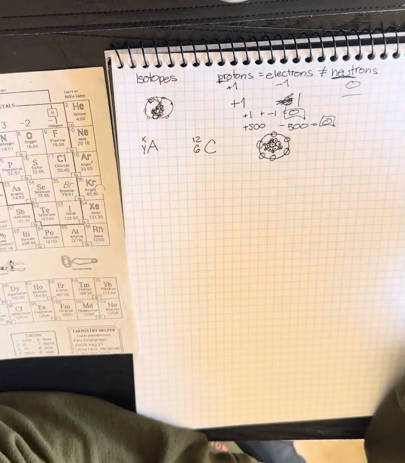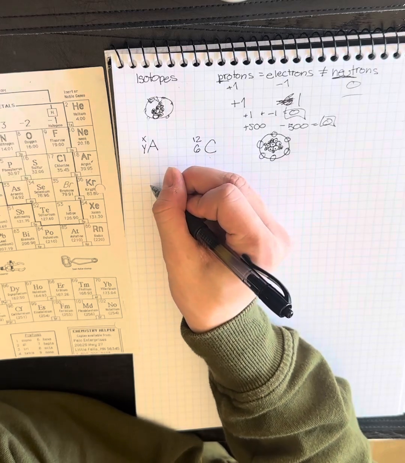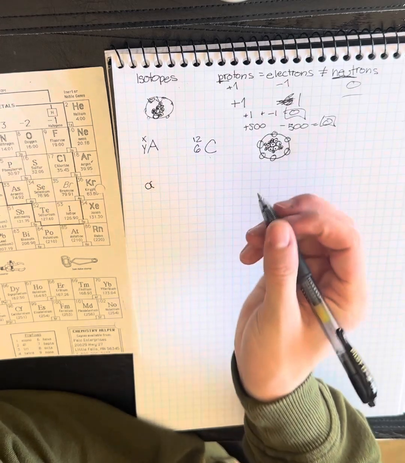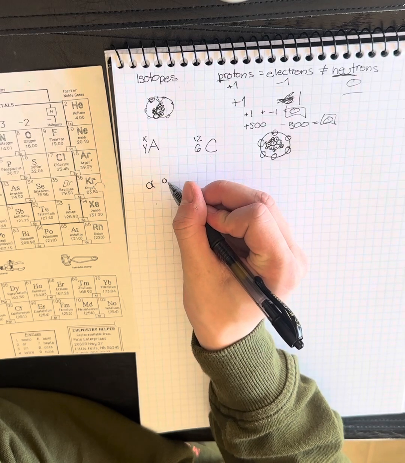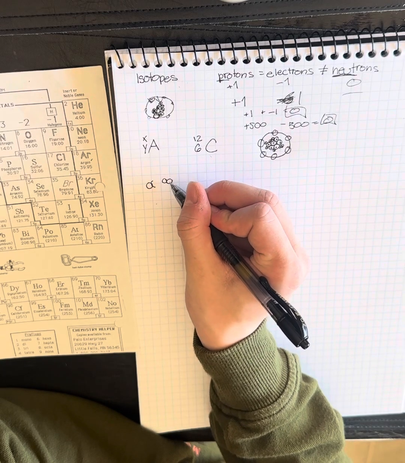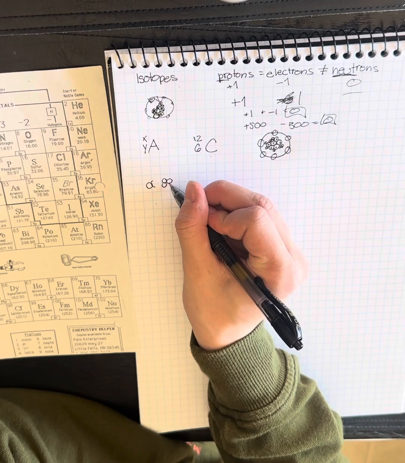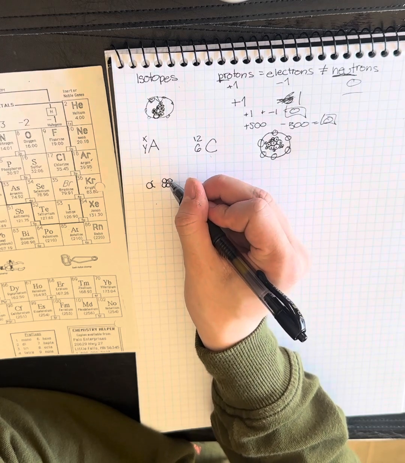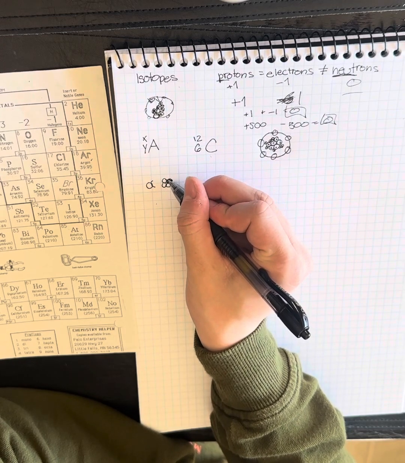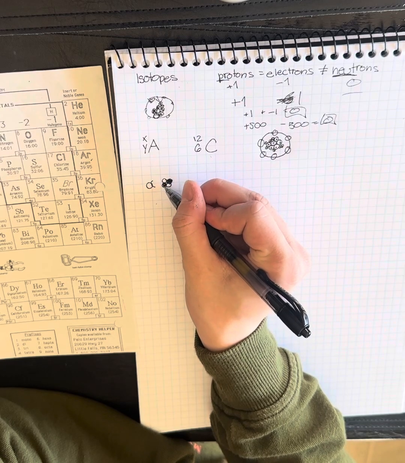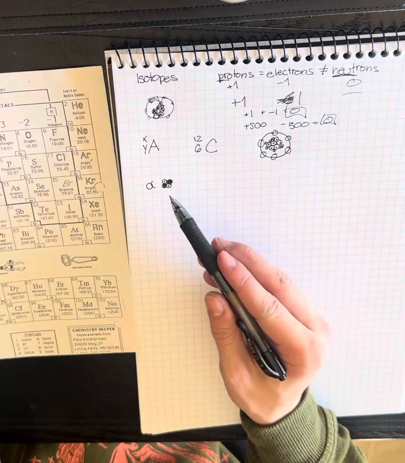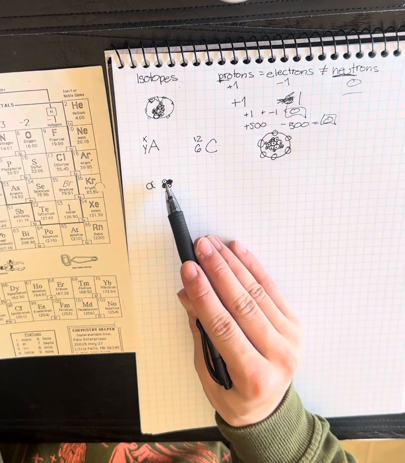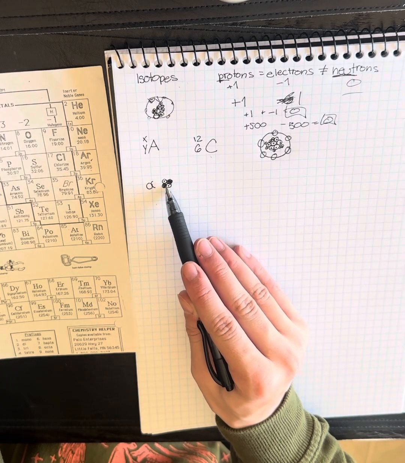All right, so alpha decay is shaped like an A, and an alpha particle is the biggest boy in the pack. He's relatively big. I'm gonna color in the neutrons black and the protons like that. An alpha particle is made up of 2 protons and 2 neutrons.